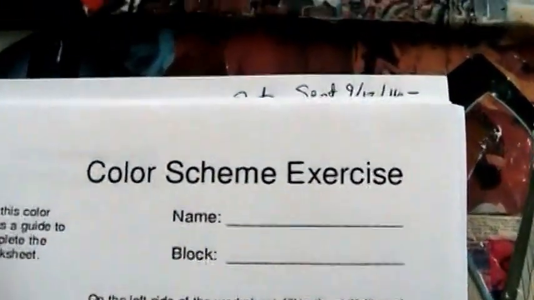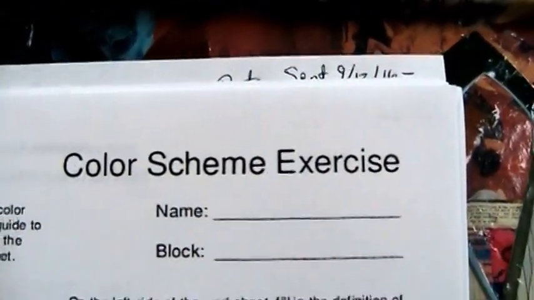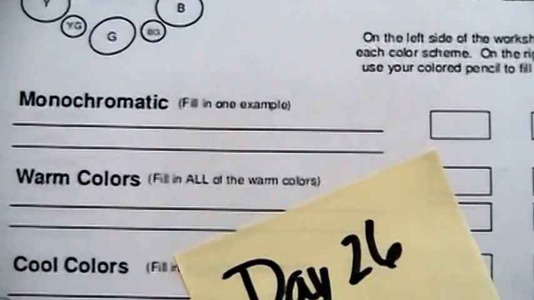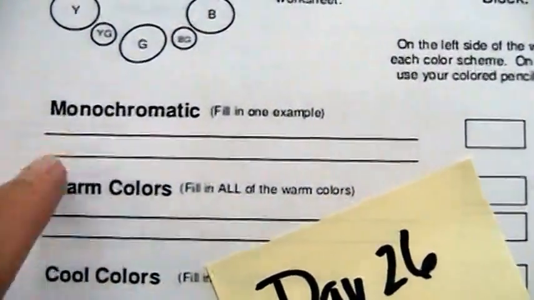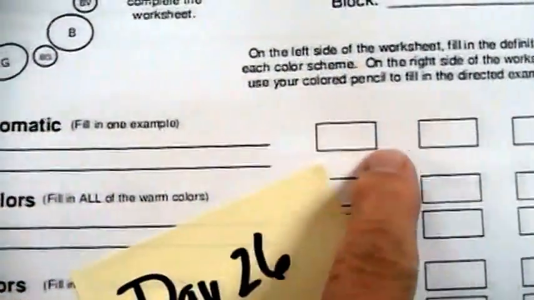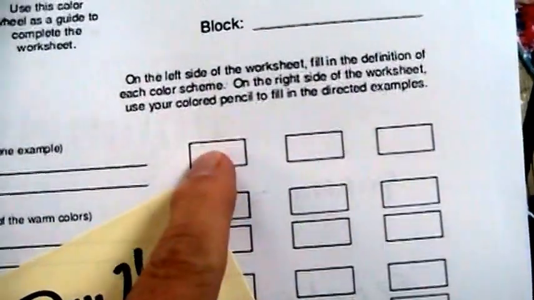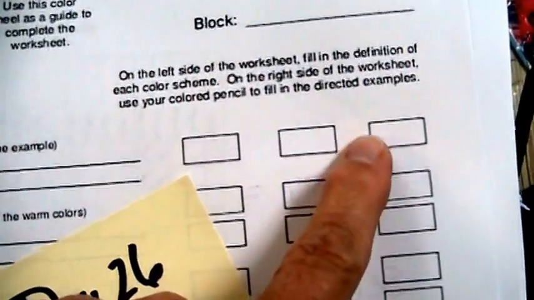This is our worksheet, again, day 26. Name goes up at the top. It's called the color scheme exercise. You are filling in a very, very brief definition, and then over here to the side, you're using crayons and coloring in the examples.